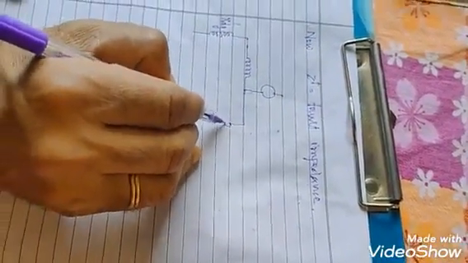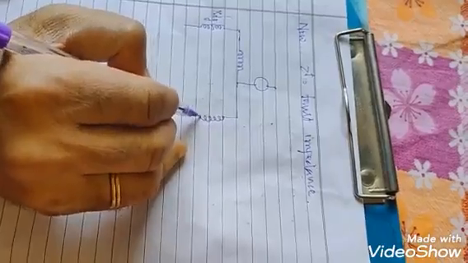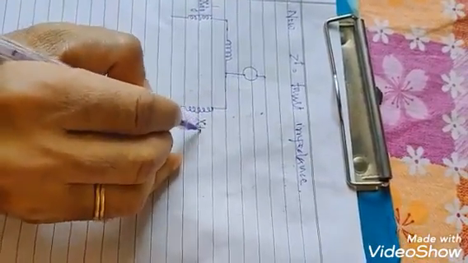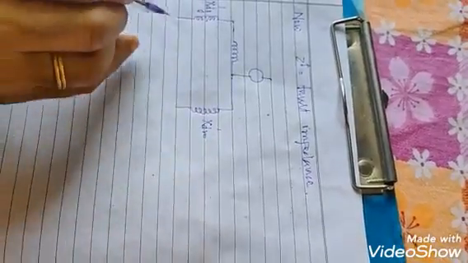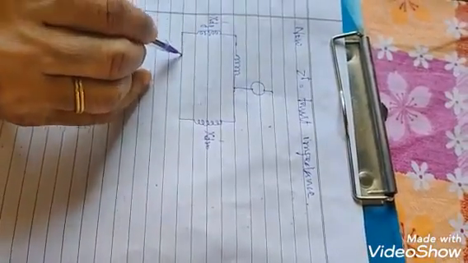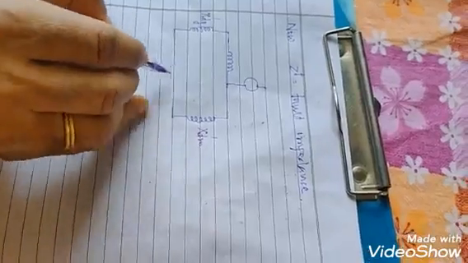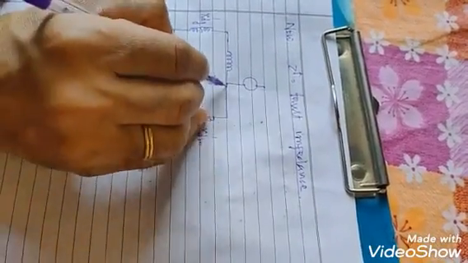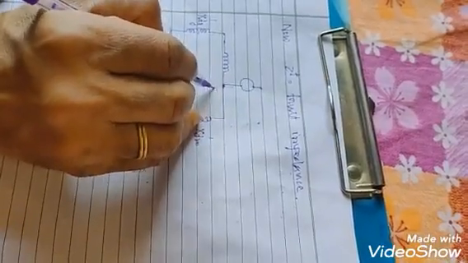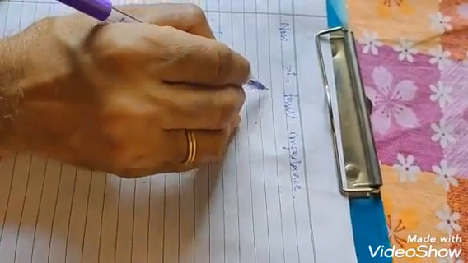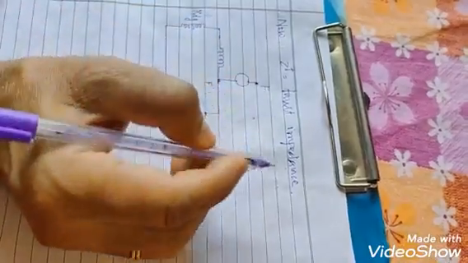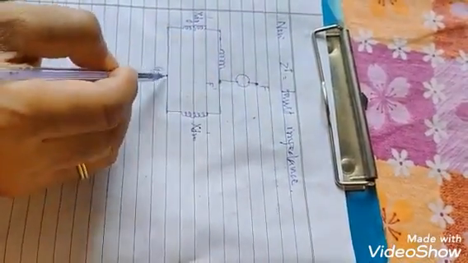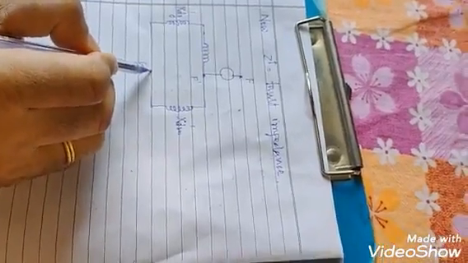This is the synchronous motor transient reactance XDM dash, and this is the point G. This is point G, this is suppose F dash, and this is point F. Fault has occurred between point F and G.